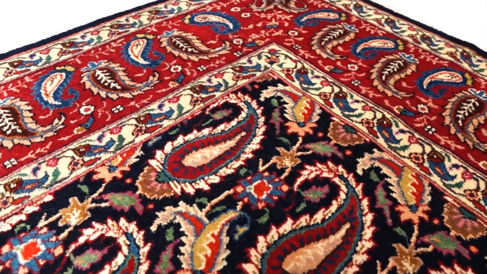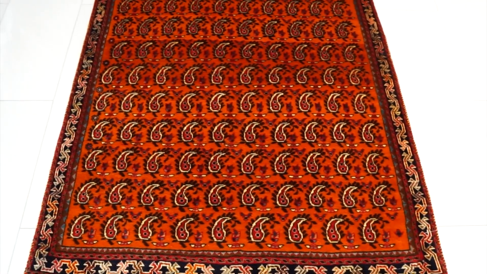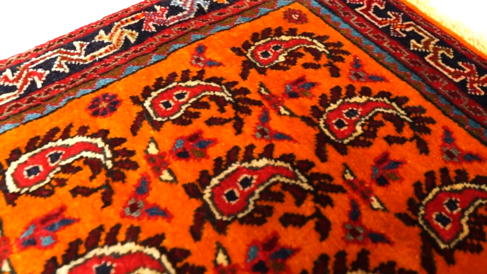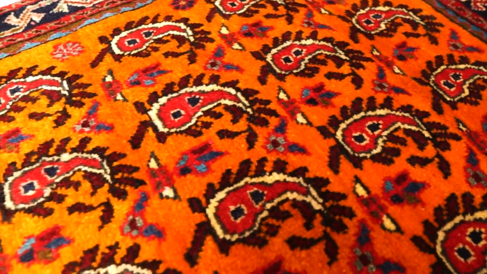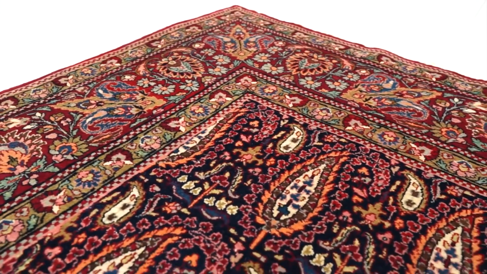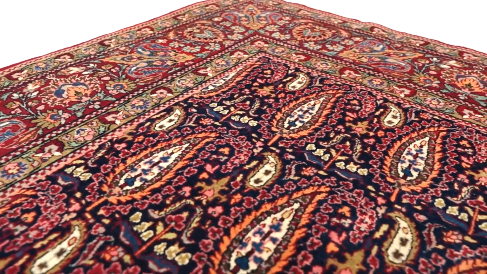And what you'll typically see, the way that the Boteh is used in the rug, is it's going to appear as a teardrop shape or a flame shape or a pine cone shape, and it's going to be spread throughout the rug in a repeating pattern, and usually in an all-over pattern.